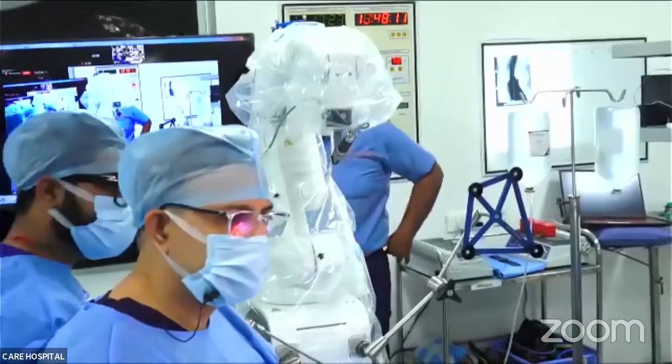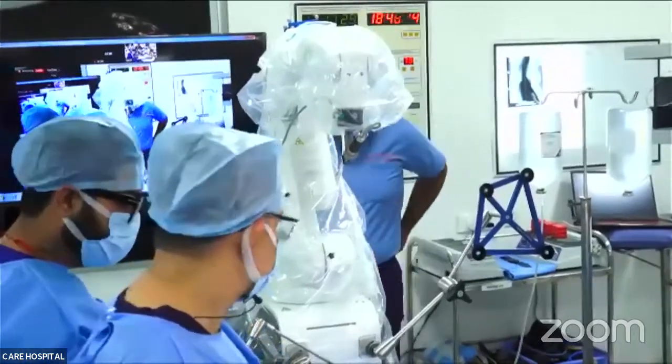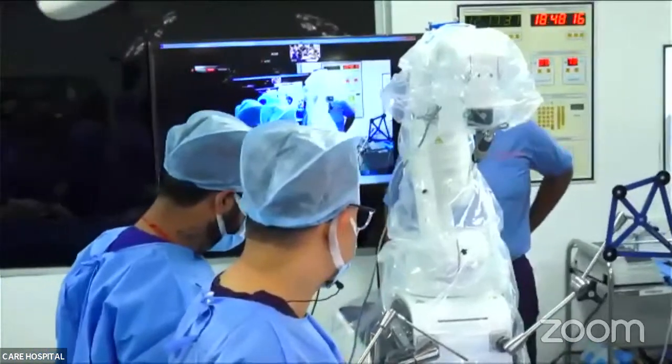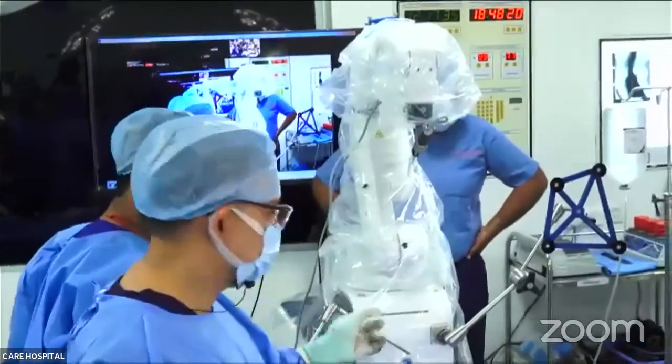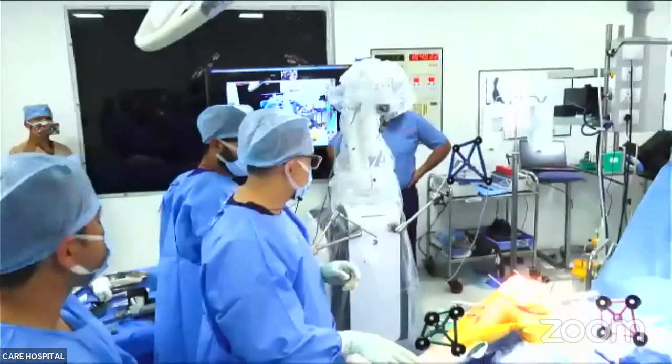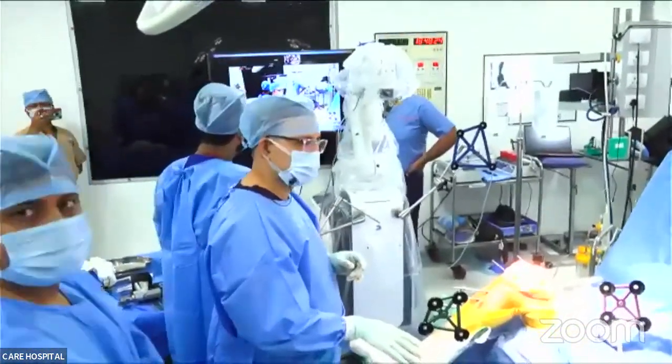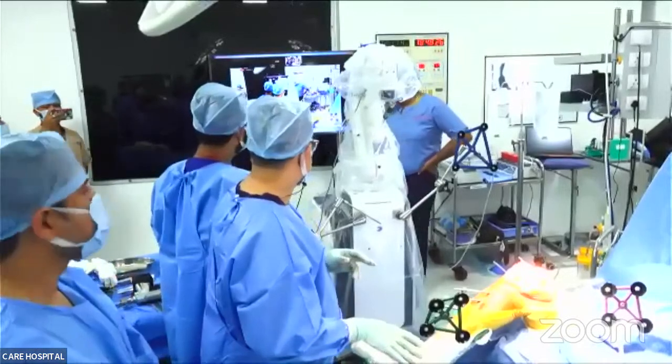Okay, now we'll bring the robot on the side of the surgeon normally. Opposite side is the OTS screen. The screen is opposite to the surgeon, and the robot is on the side of the surgeon.